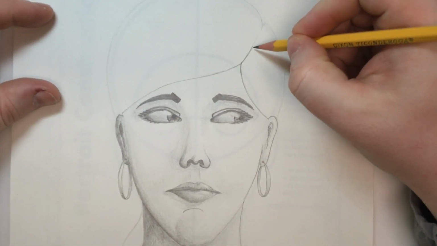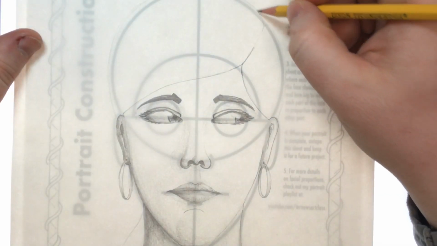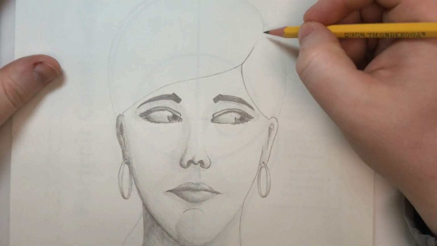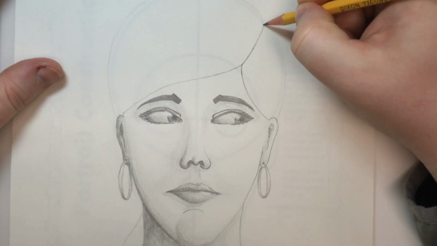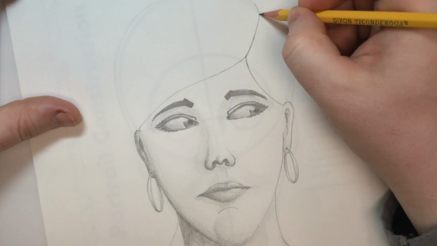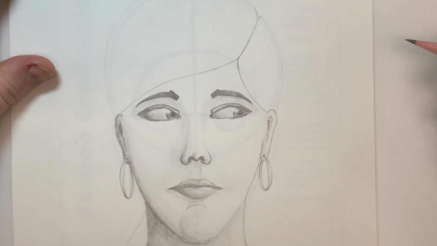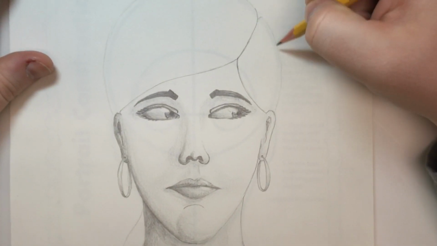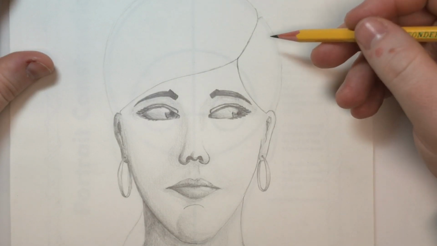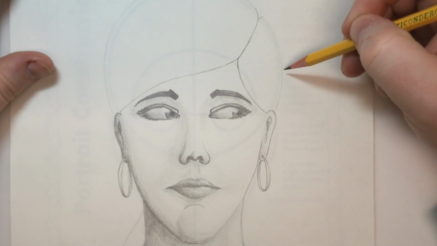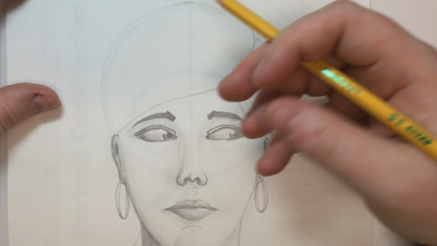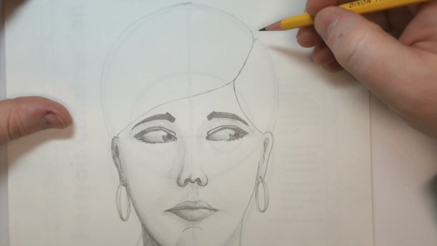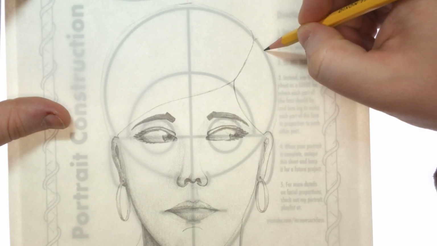The hair on the top of the head, up here where the cranium is, again, coming from this part, we've got this sort of inverted V shape. And from each side of that, again, I got to think about how gravity is going to pull it down, but the braid is going to pull it closer to the head. Now, I don't want it to be on this cranium line.